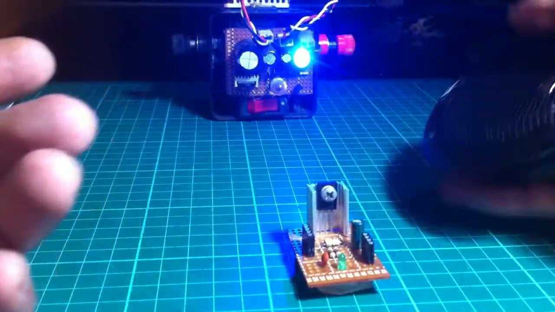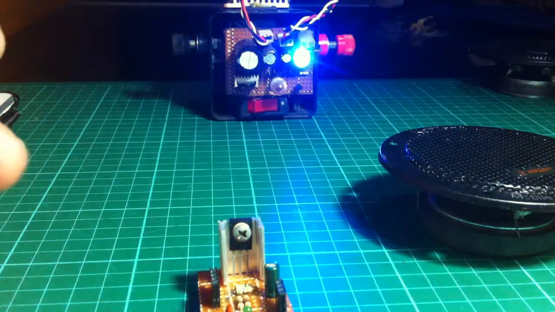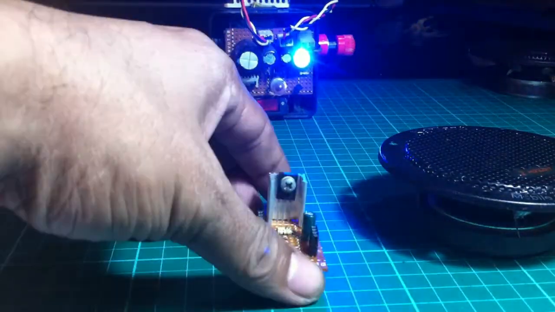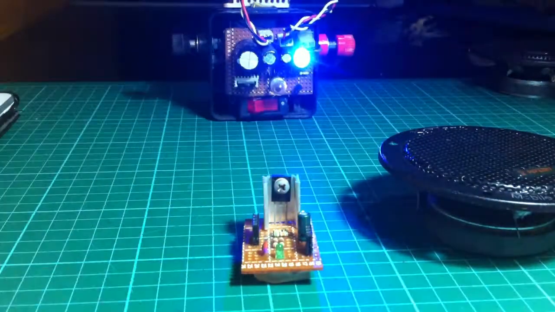So let us build the previous circuit using transistor D882 and our diagram.